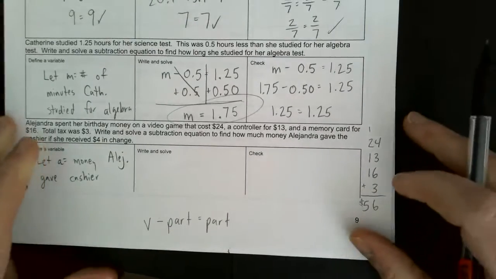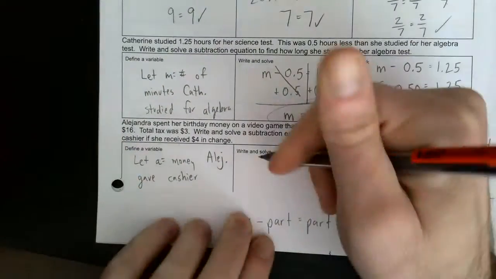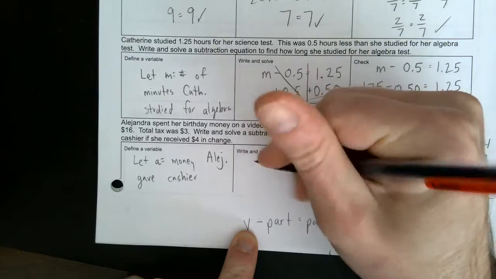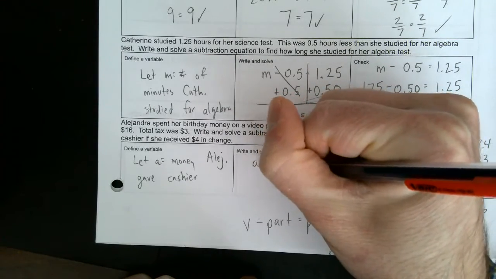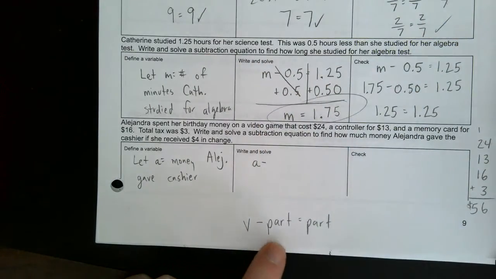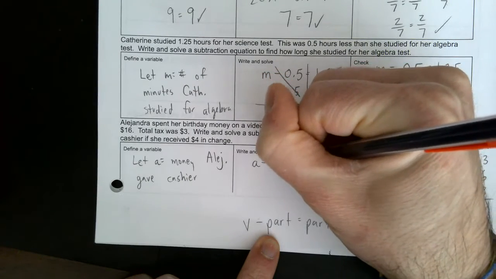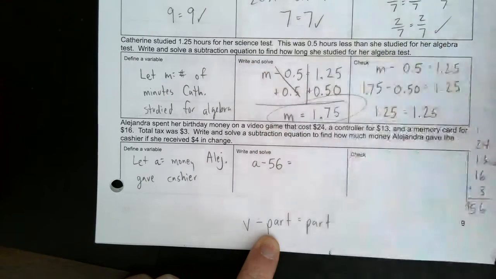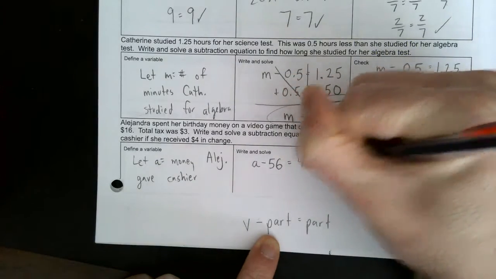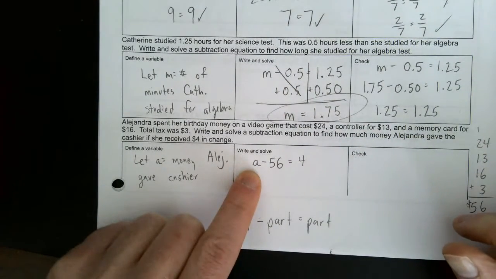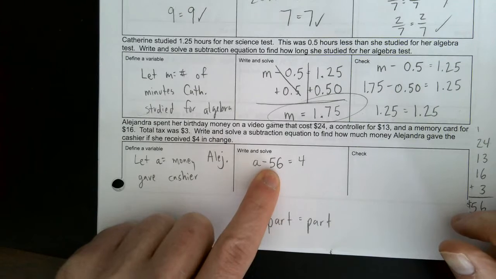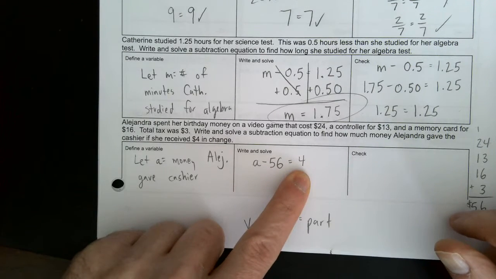So what she started with, which is A, that's the variable, goes first. If we subtract 56, we should get 4. The amount she gave the cashier minus what it cost, she got $4 in change.